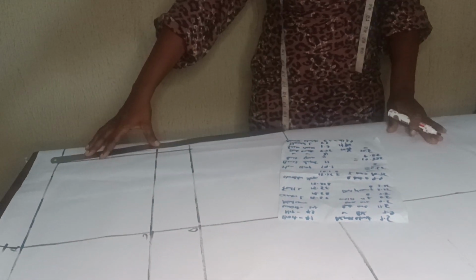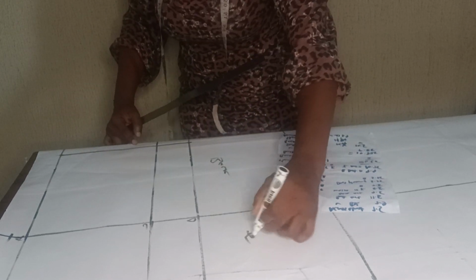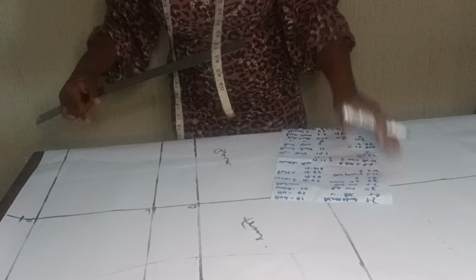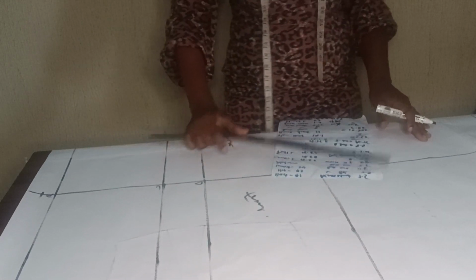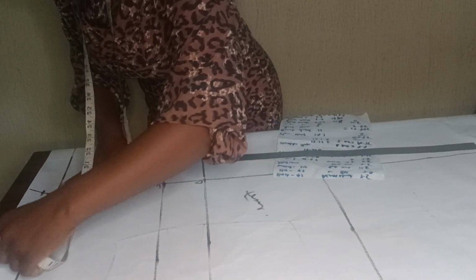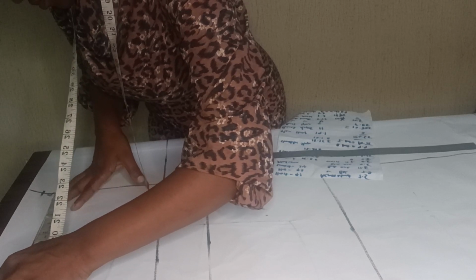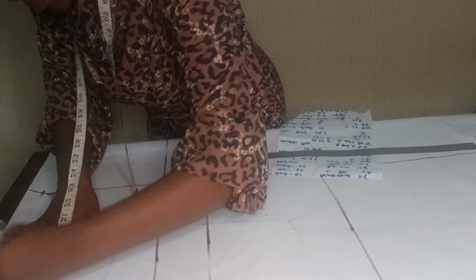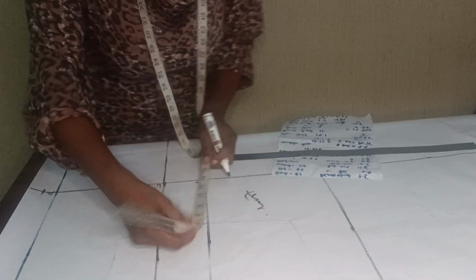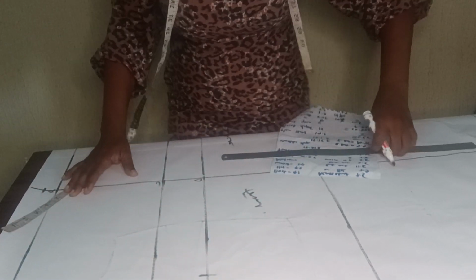Okay, so I'll come to the front. This is back and this is front, so I'm doing the two together. My front hip plus quarter inch: my front hip is 10.5 plus quarter, that's 10.75. Then measure it here to get a straight line too.